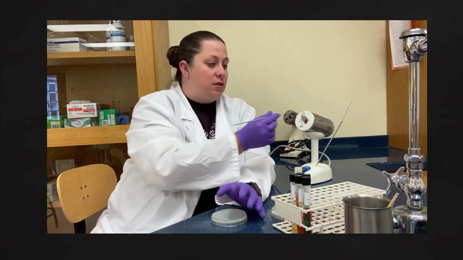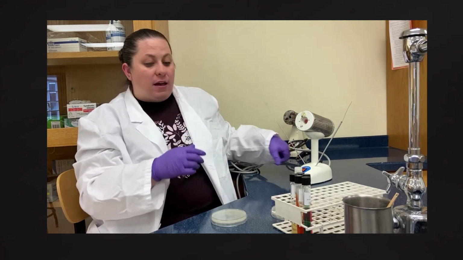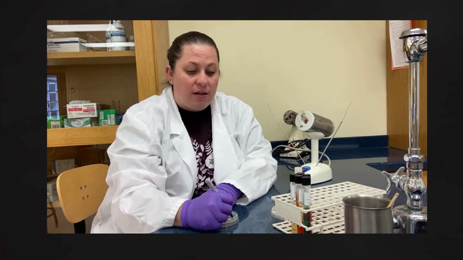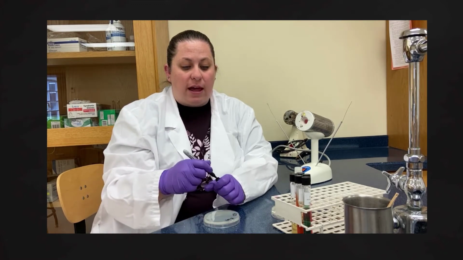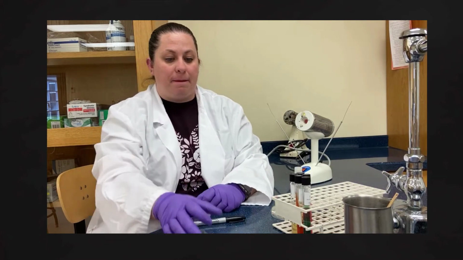And I'm going to have you take a closer look in a minute. I sterilized my needle or my inoculating loop, put it here, but remember, we always have to label our plates. I'm going to put my initial, and I know that in this case, it's E. coli. And put it off to the side.